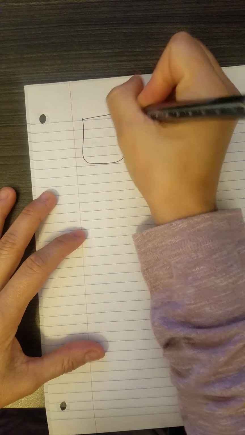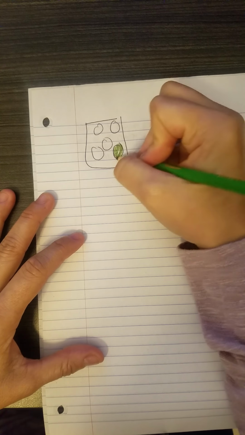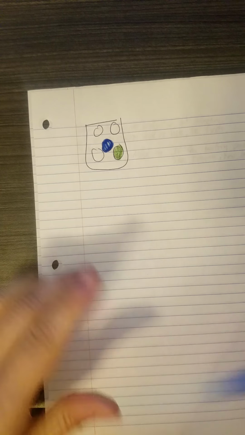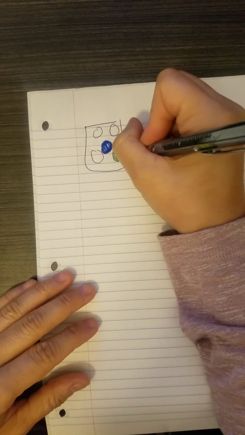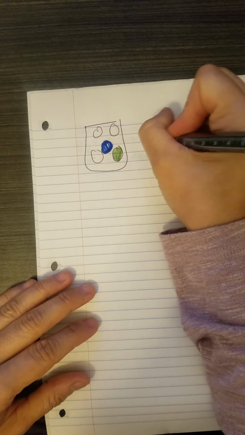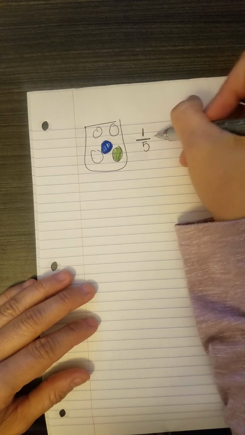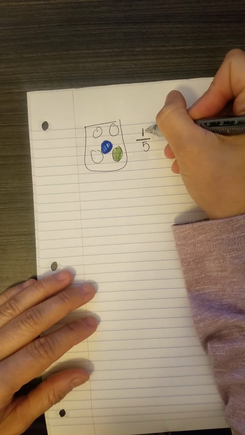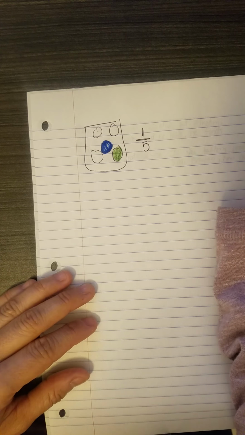So I'm going to do the simple stuff first, just to make sure that you're clear on it. You have a bag, and you have 5 pebbles in it, and one of them is green, for example, and maybe one of them is blue. And they say, what is the probability that you will get a green pebble or a green marble? Then you count all of them, 1, 2, 3, 4, 5. That's your denominator. And then the probability that you'll get a green one, that's 1. So basically, this is how this is read. You have 1 chance out of 5 of getting a green marble.